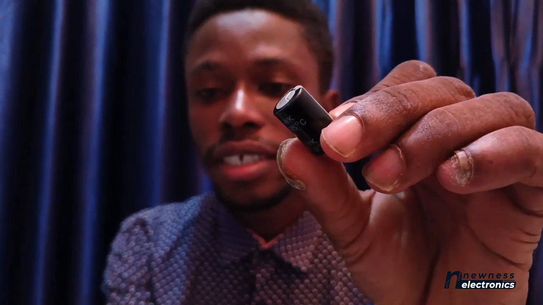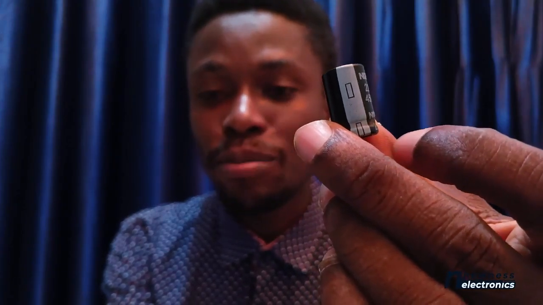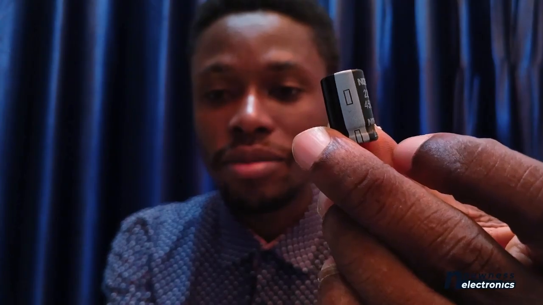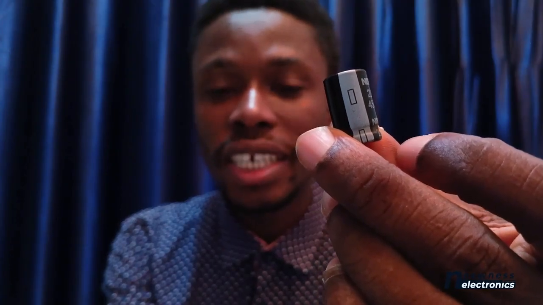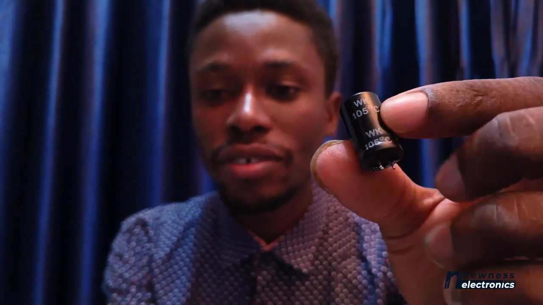Then you will see that there's a terminal where they wrote a minus sign. That's a minus sign actually. It means your most negative point in your circuit must connect to the minus side. The other side of the terminal is the positive side.